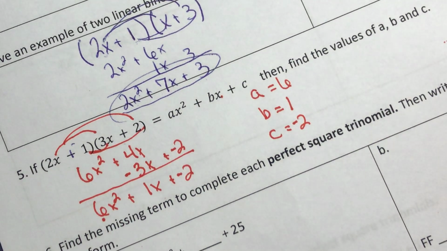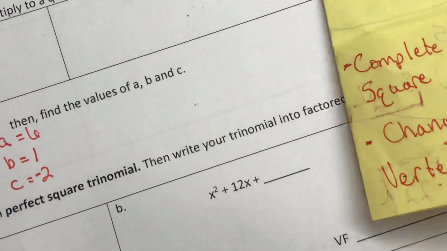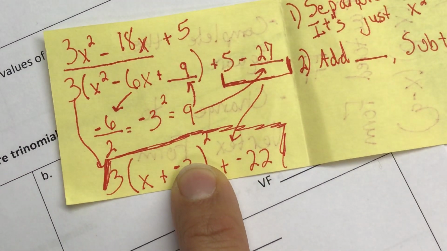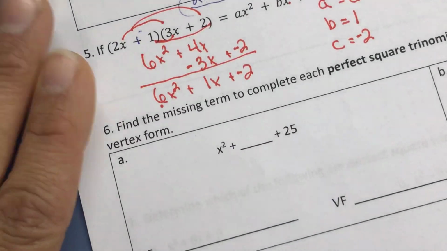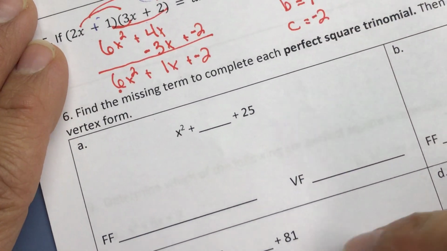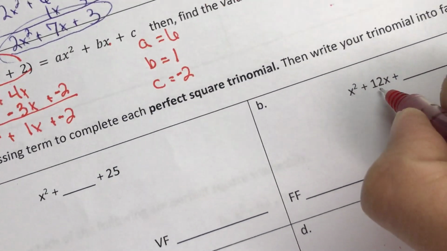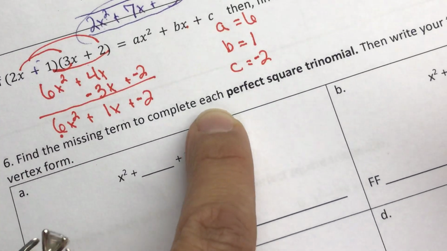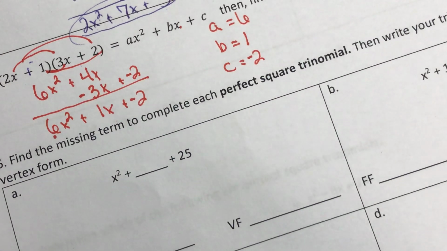All right, now we're going to get into some stuff that's the completing the square. Remember, completing the square is just, you know, we take a number, we cut it in half, we square it, we add a blank, subtract a blank, but this is just part of it. So I'm going to do some different ones first. I'm going to start with B, so let's read the directions. Find the missing term to complete each perfect square trinomial. Then you're going to write it into factored form and vertex form.